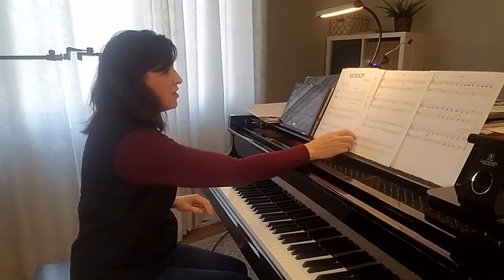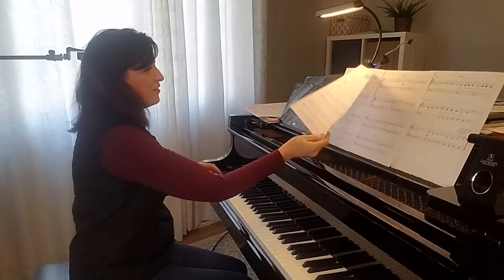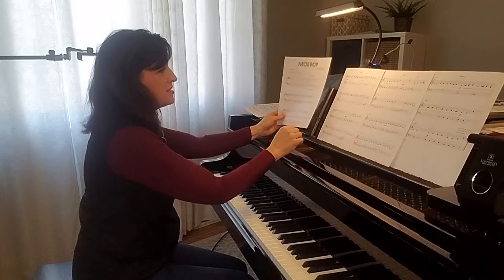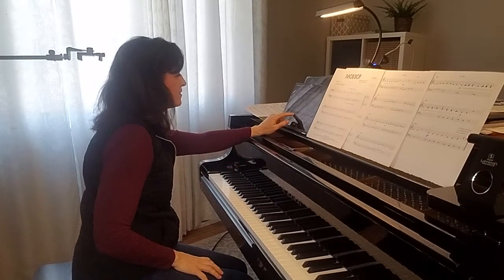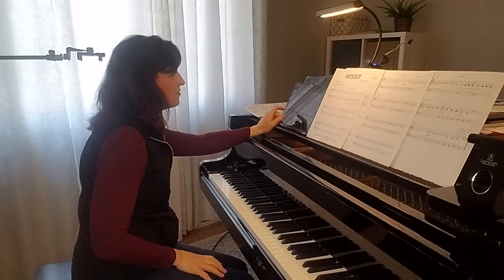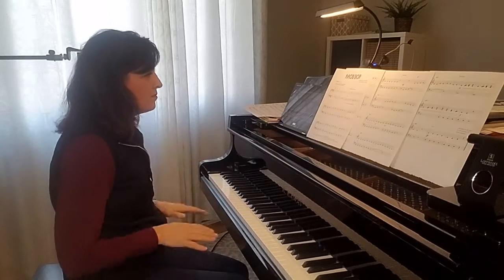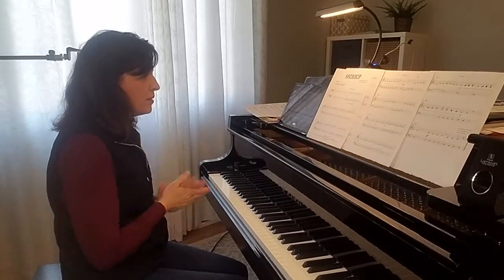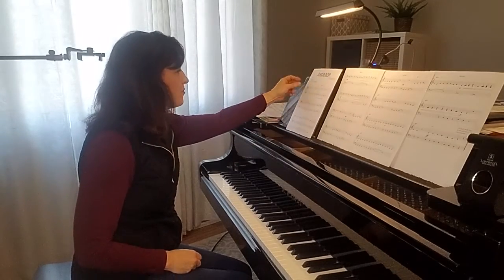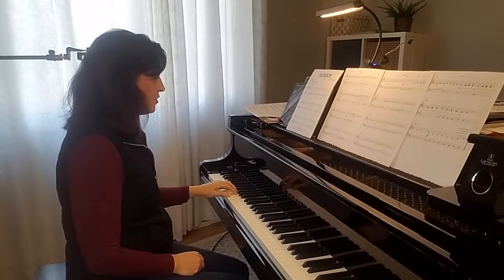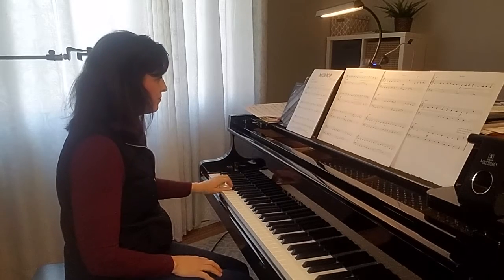All right, so that gives us an idea. I forgot to push this all the way over here, so I was missing my second page. I think that might even be too fast. We'll try. That is 82. 1, 2, ready, and.